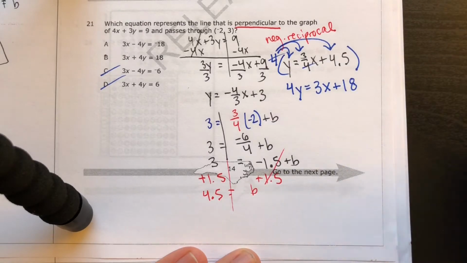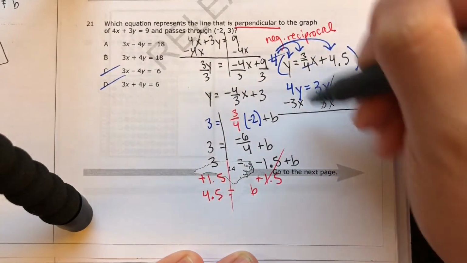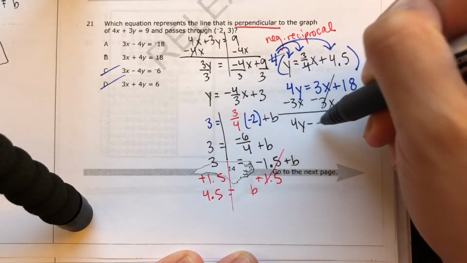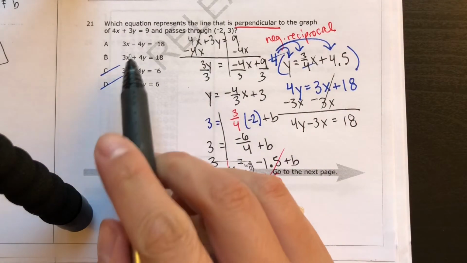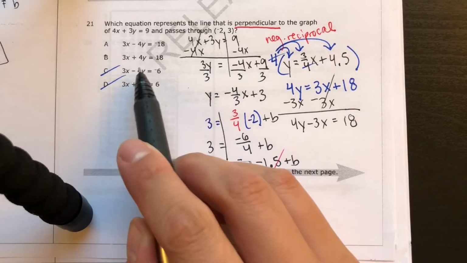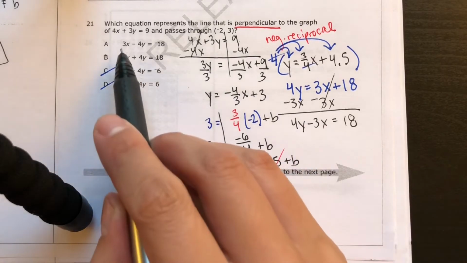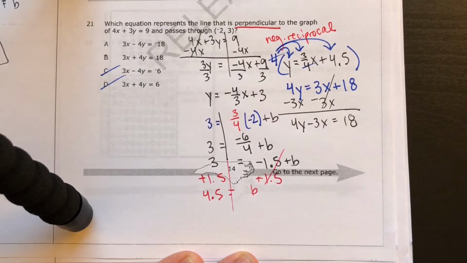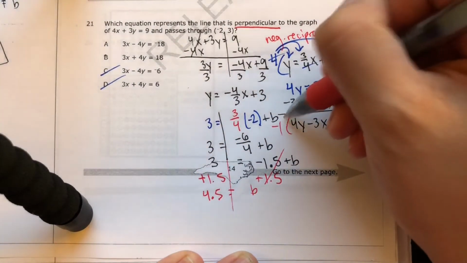So, let's see. To get 18 by itself, let's subtract 3x on both sides. These cancel out, and I have 4y minus 3x equals 18. Now, does this match any of these? I have a positive 4y, yes, and a negative 3x. I see neither of these are negative, so let's try multiplying the whole thing by negative 1.